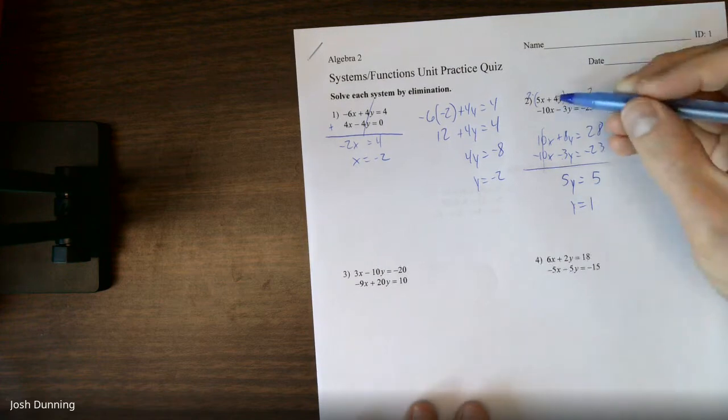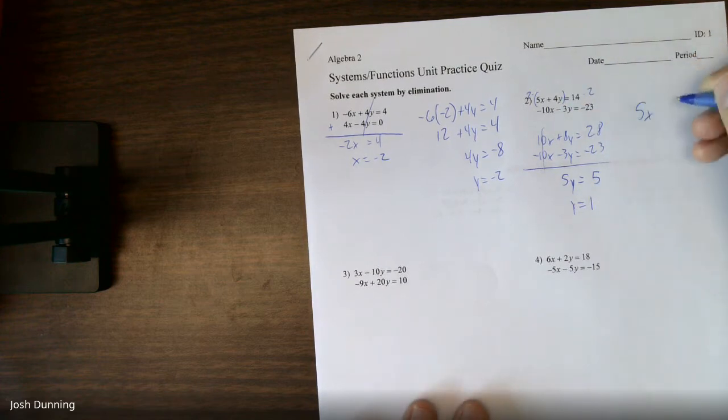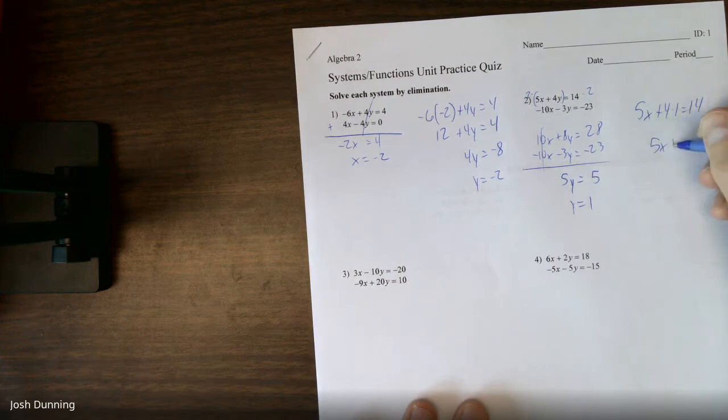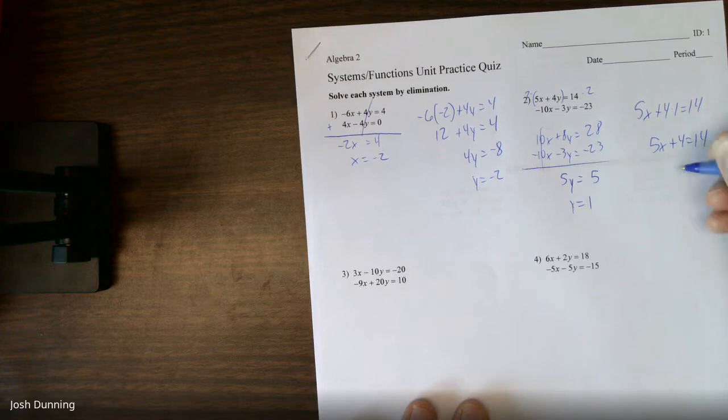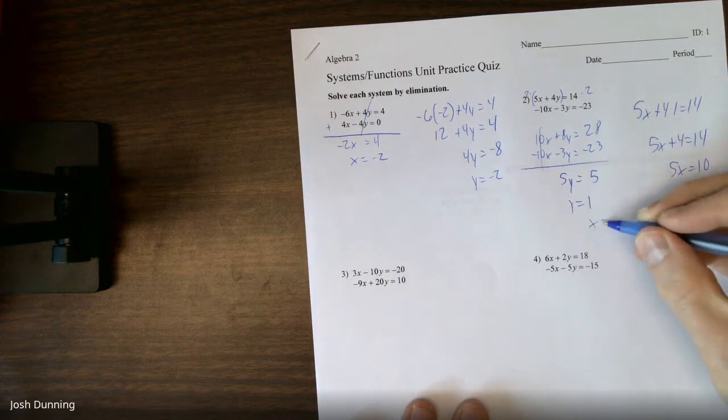Y is 1. I'll pick the top. 4 times 1, 4 minus 4. Divide by 5. 2.